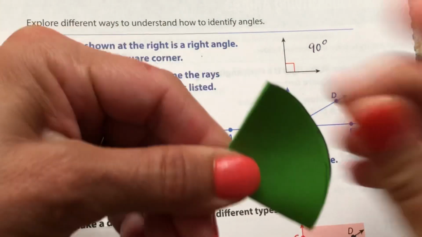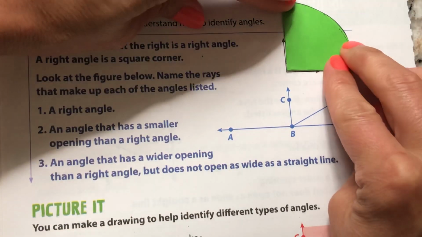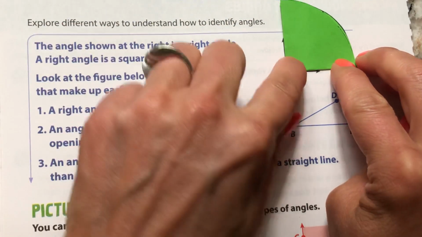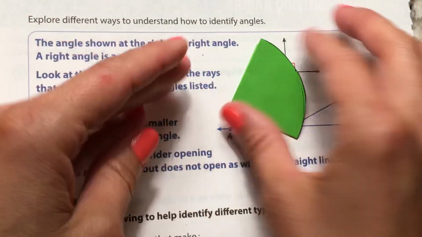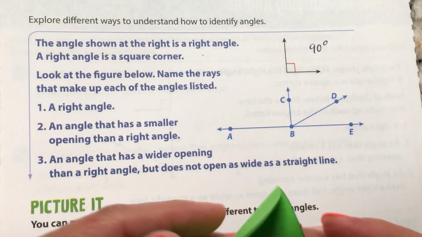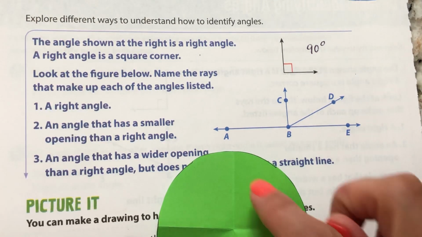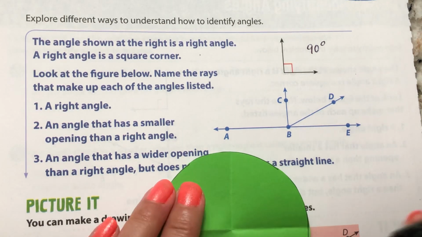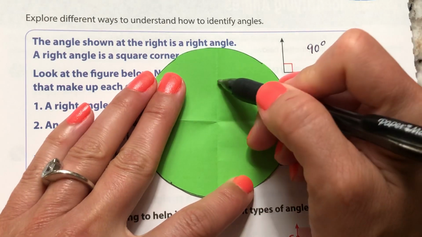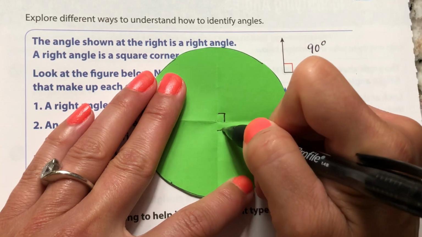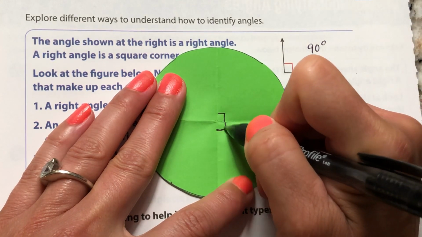and I could actually use this to measure some of the problems that we're using to see if they were 90 degrees. So like I told you, similar to a square, a circle measures 360 degrees. And I have this one, you can kind of see it right here. I have this 90 degrees right here. I have this 90 degrees right here.